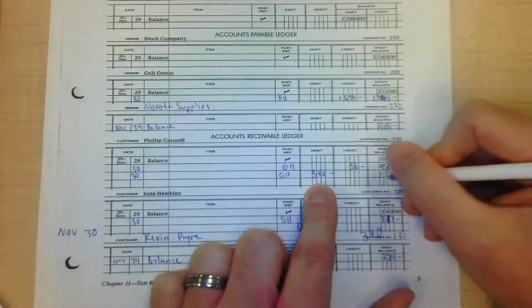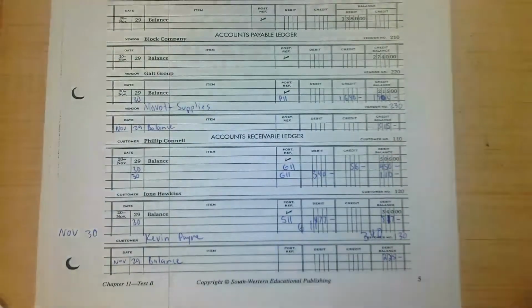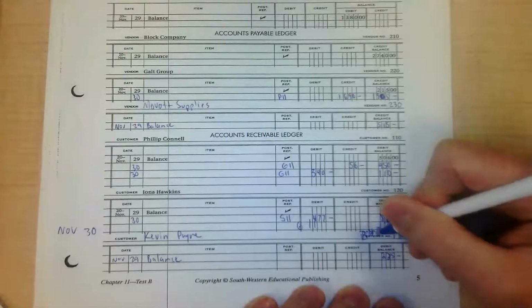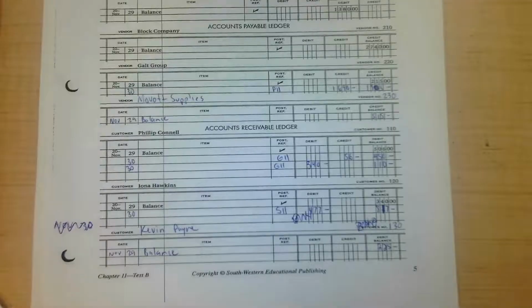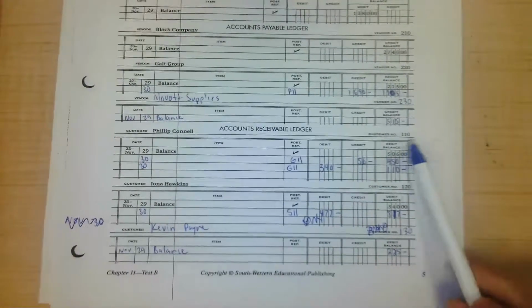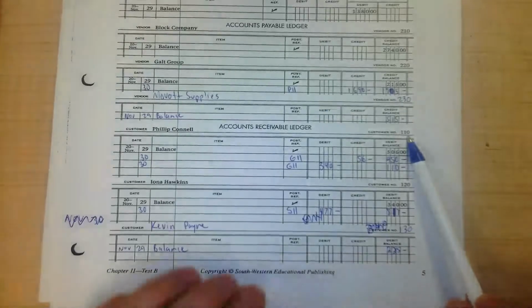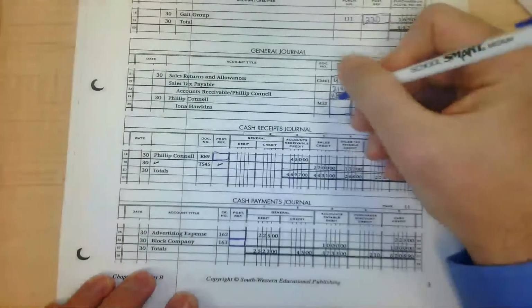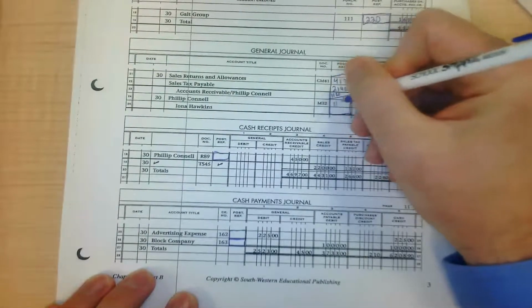That's going to bring his balance to 1130. His customer number is 110, so you throw that right there.